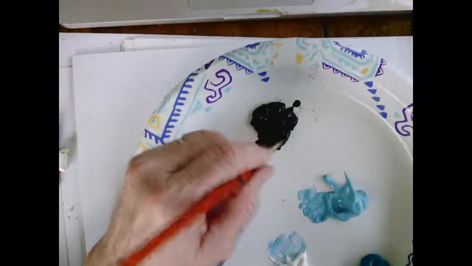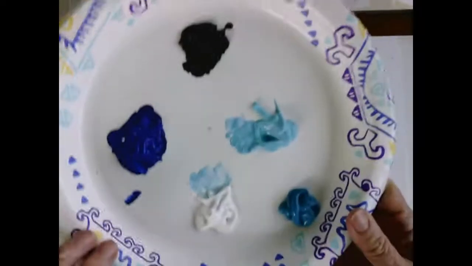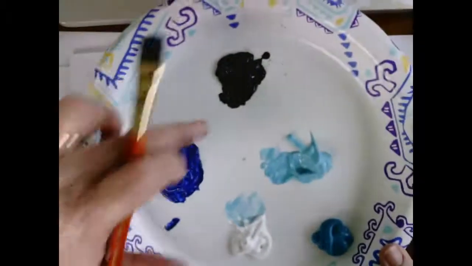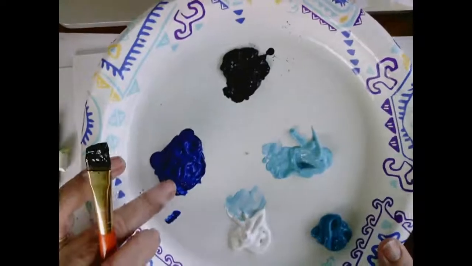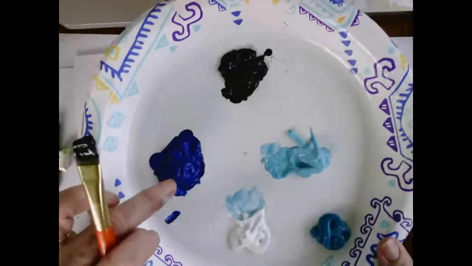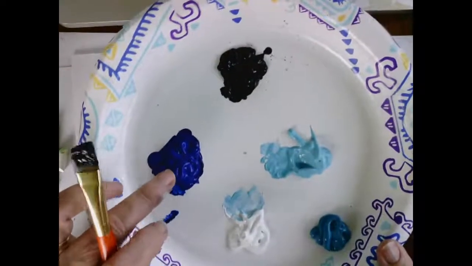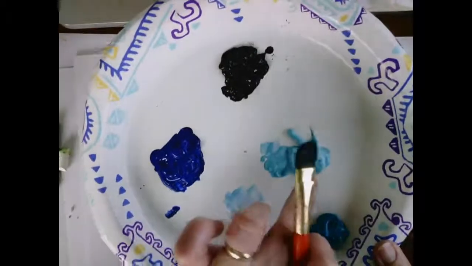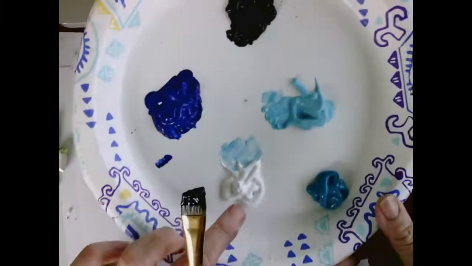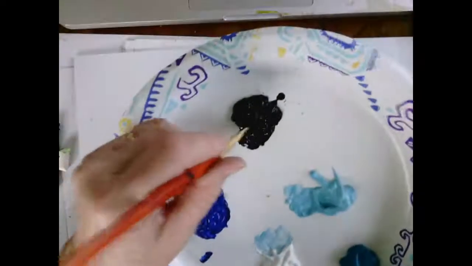Now I'm going to get this paper here, and before I run out of time, I am going to do this one with you. So we'll start with the black paint, and this one I'm going to do in blues. So I'll do the black, and then I'll do that. Then I'll do this. This is ultramarine blue. This is turquoise blue. This is light blue, and this is white. So that's the order I'm going to go in.